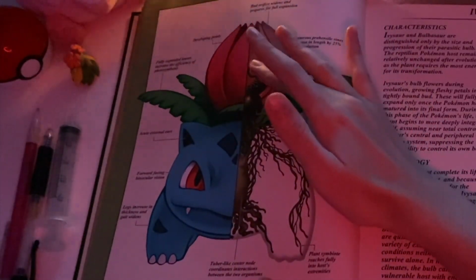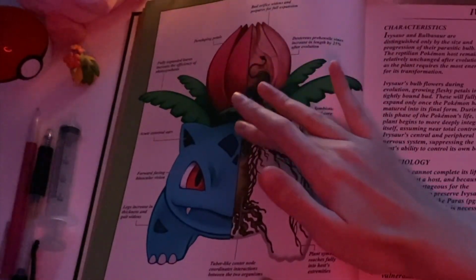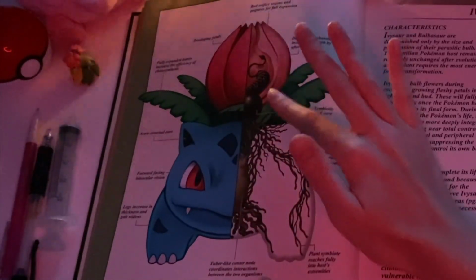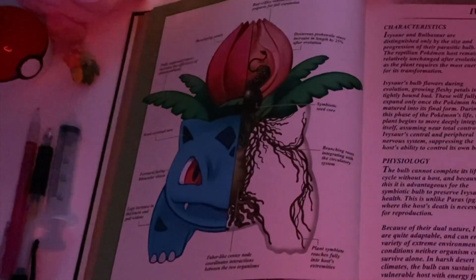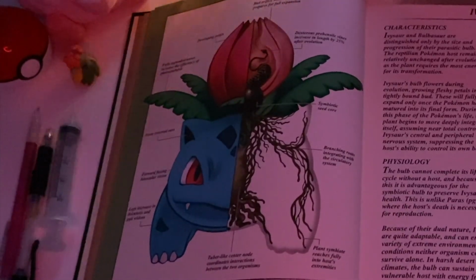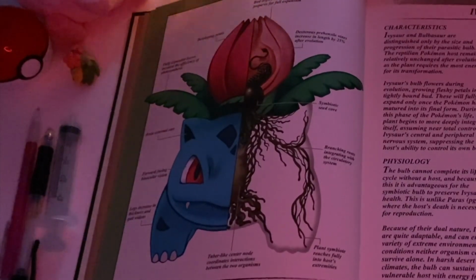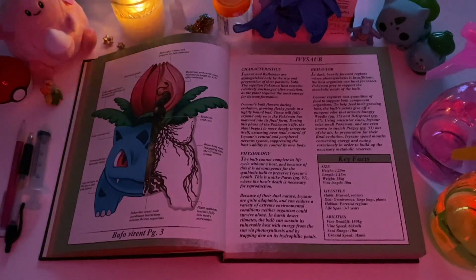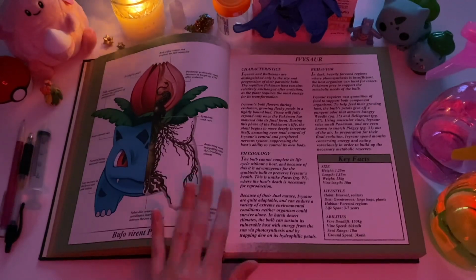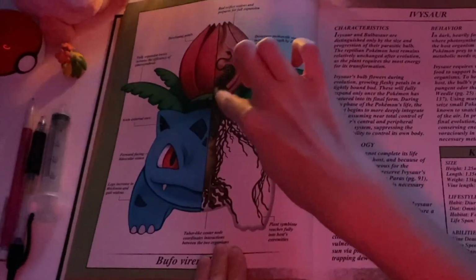Internally, the seed core is still present, but the plant tendrils have begun to invade Ivysaur's nervous system, both its central and peripheral nervous system. So Bulbasaur's relationship with the plant tendrils is on a muscular level, but this becomes more into the nervous system at this evolutionary stage. So you can see how it goes throughout the body.